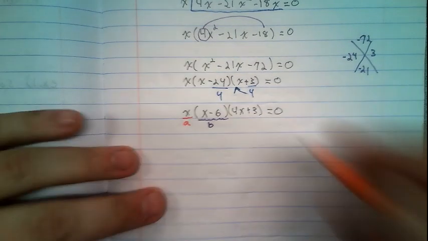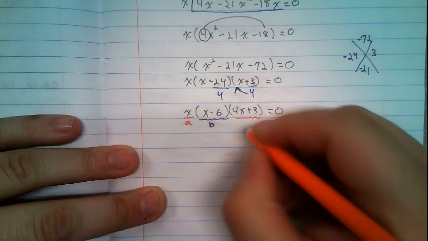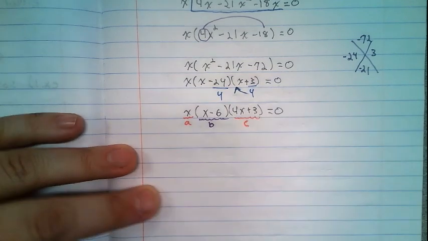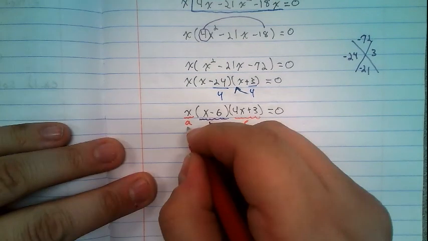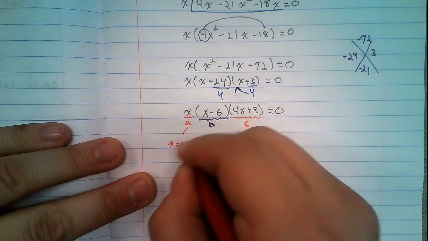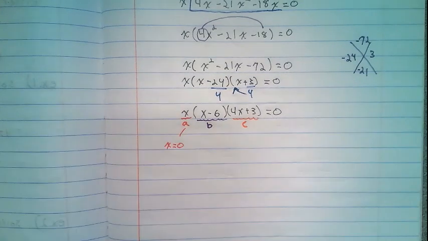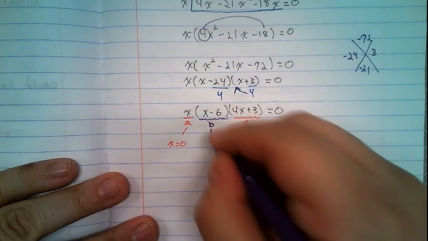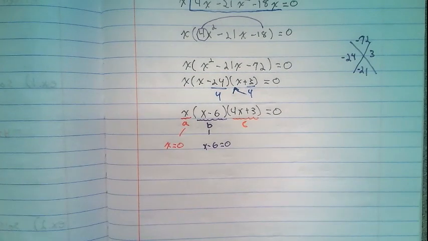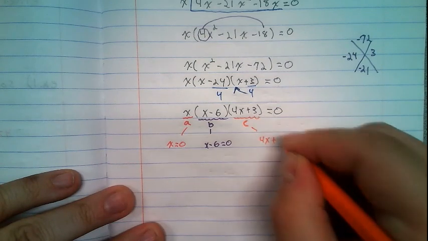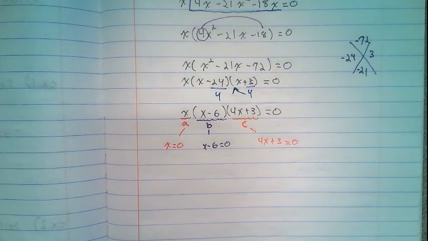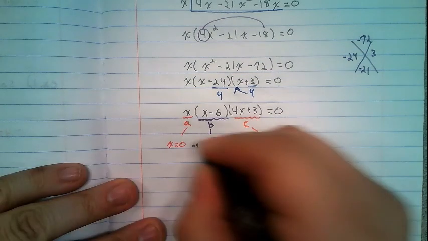I can also label this as C. So I know that either x equals 0, that's an easy enough one to solve, or x minus 6 equals 0, or 4x plus 3 equals 0. So I have 3 factors, which means I'm going to have 3 different possibilities.